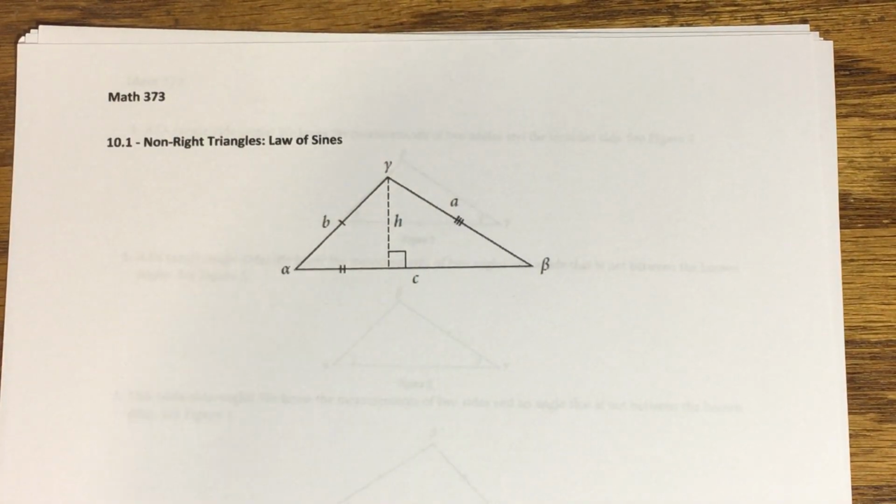Okay, so we are starting chapter 10, which is the last chapter for our class, but it's by far the longest chapter. There's 8 sections in chapter 10, and we're going to stretch these out from now until the end of the semester. So, chapter 10 can be thought of as our applications chapter. We're looking at all sorts of different applications to the trigonometry that we've done up until this point.